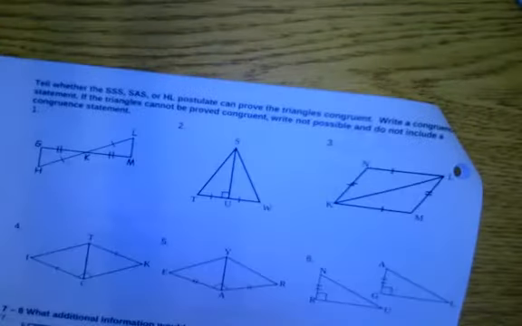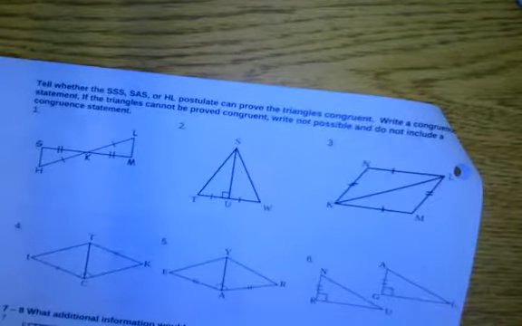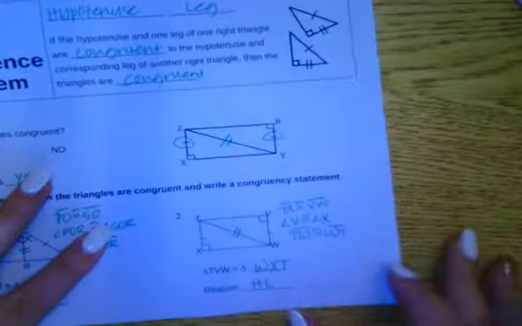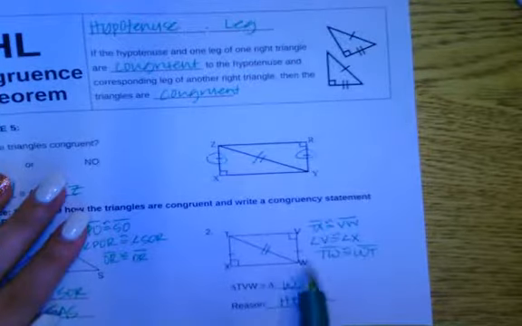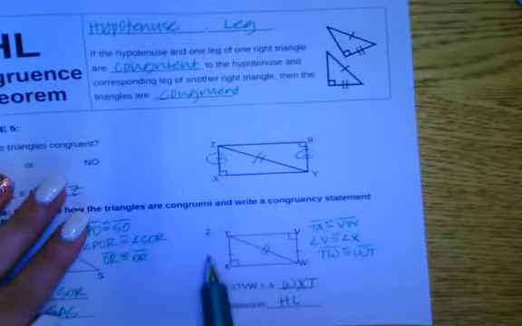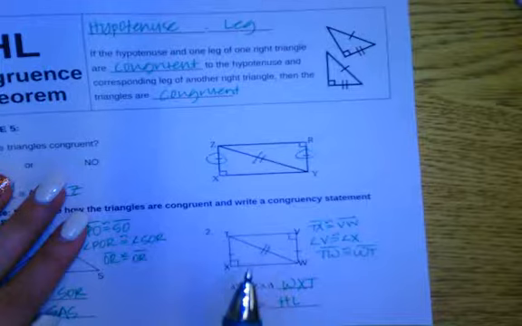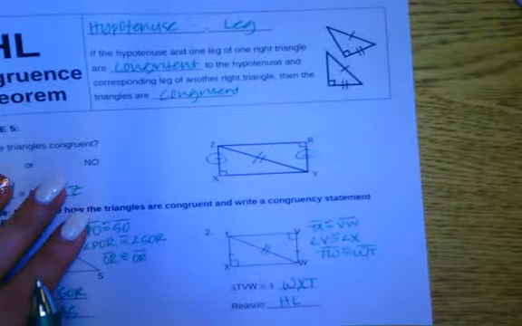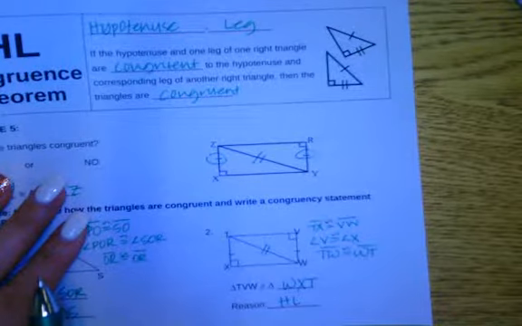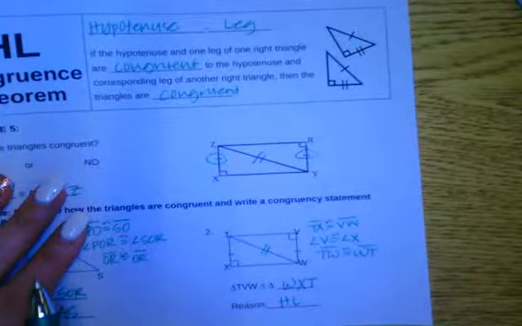This one? Yes and no. You would have had to prove to me that XW is congruent to VT. Oh, you're asking if it's side angle side based off what we have right now?